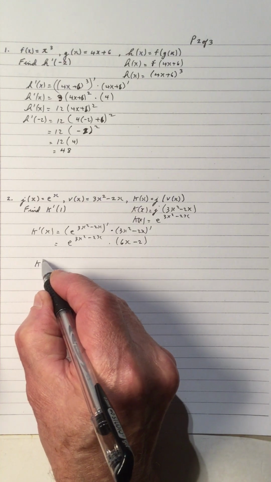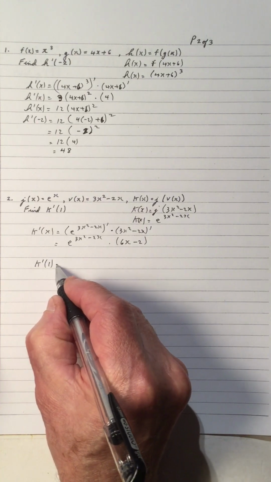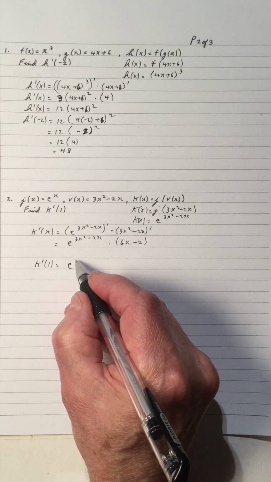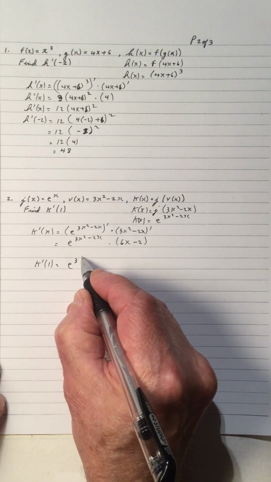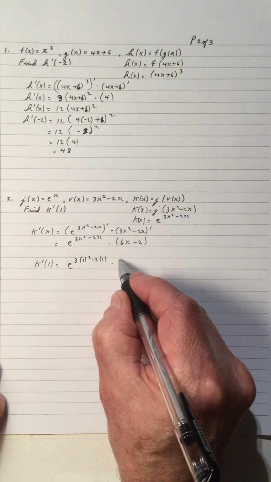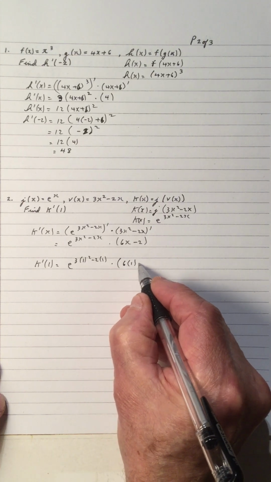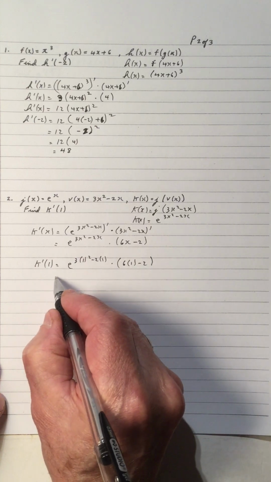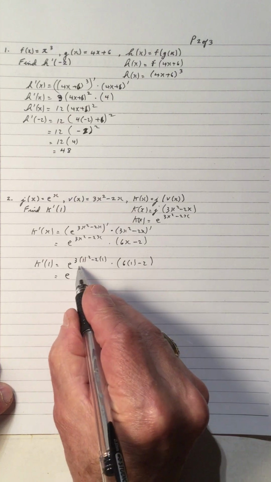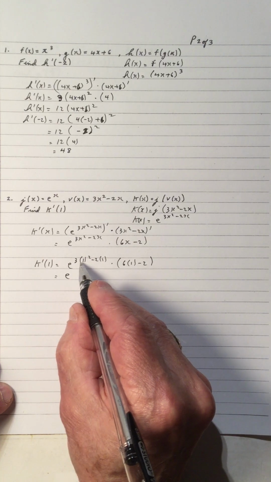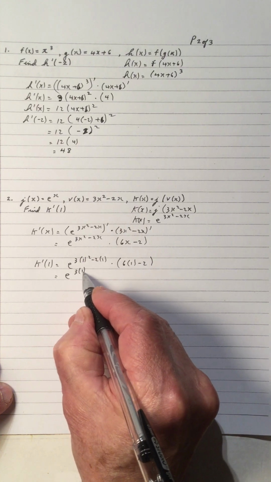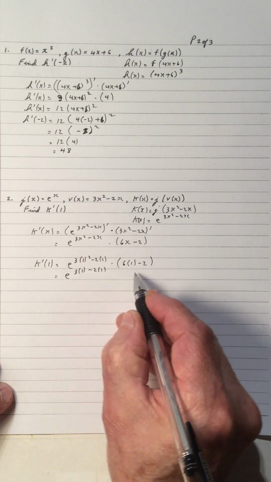So we're going to do k prime at 1. We put 1 in the place of x. Just take our time. There's 1 going in, and 6 times 1 minus 2. We have to do the exponent of the e first, so that's 3 times 1 minus 2 times 1.